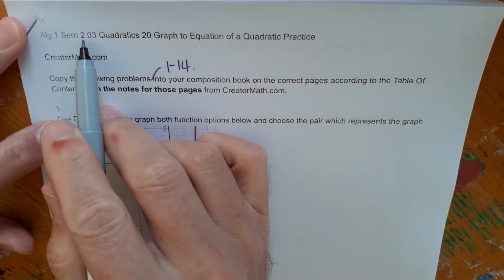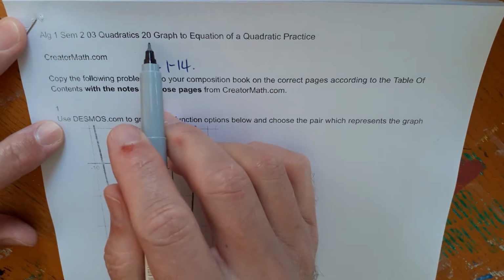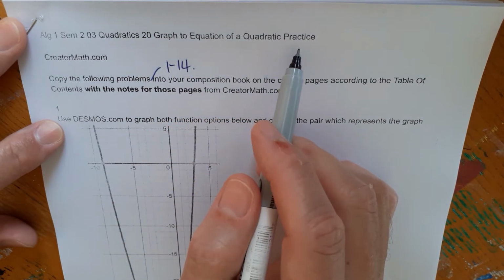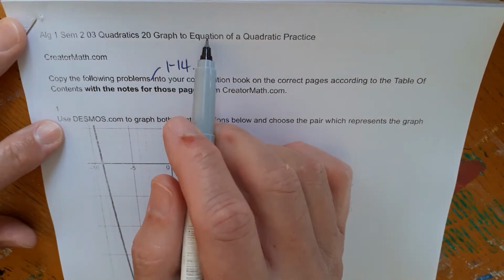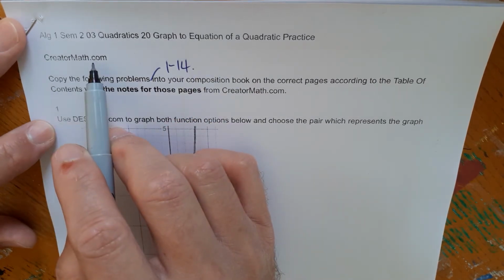This is Algebra 1, Semester 2. It's the unit on quadratics. It's number 3, and it's lesson number 20, graph to equation of a quadratic practice. So we're going to look at the graph and we're going to try to identify the correct equation from it. It's on creatormath.com under the Algebra tab.